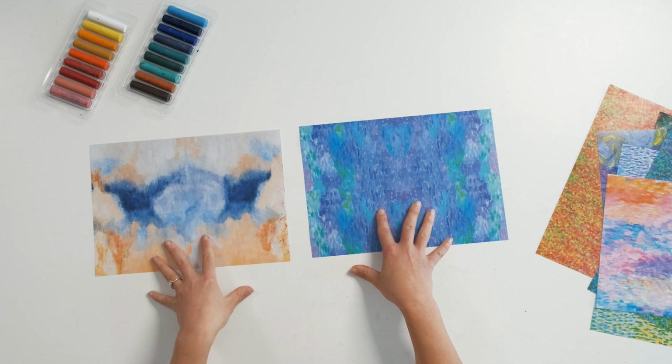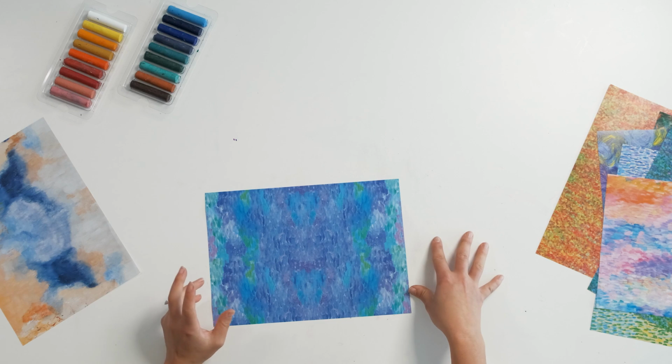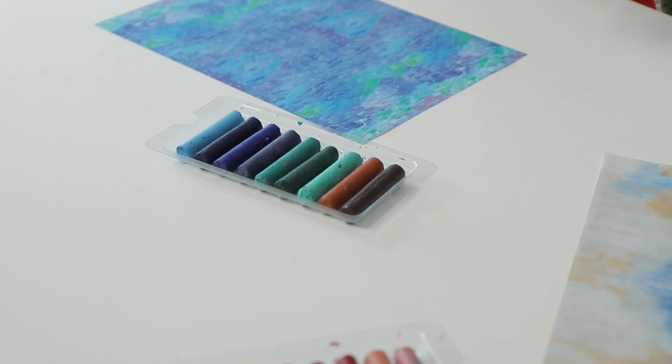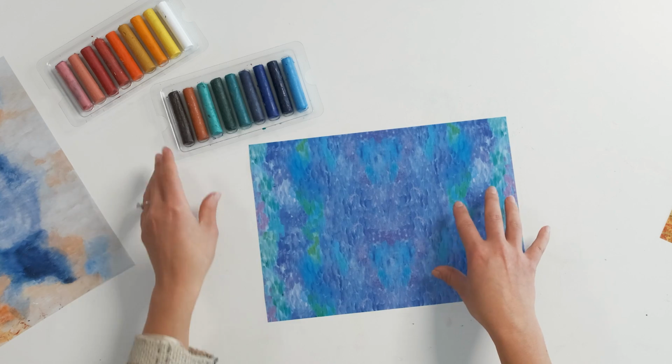So I'm going to be working with this Impressionist paper first, which resembles Monet's lilies. You might want to have a look at his painting of some of his lilies to recreate onto this paper. So what I will do is use Supermix. Supermix is like an oil pastel. It's just smoother and easy to blend. And I'm going to draw some of those lilies over the top of my paper.